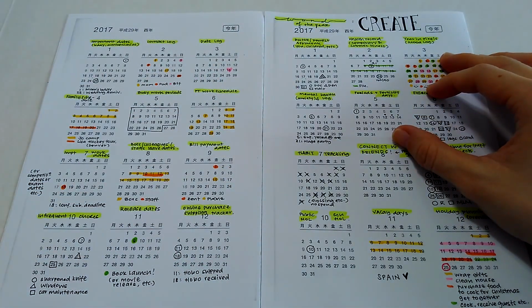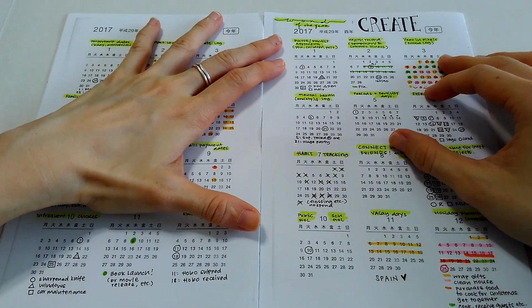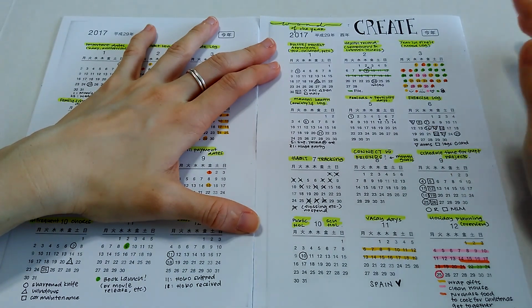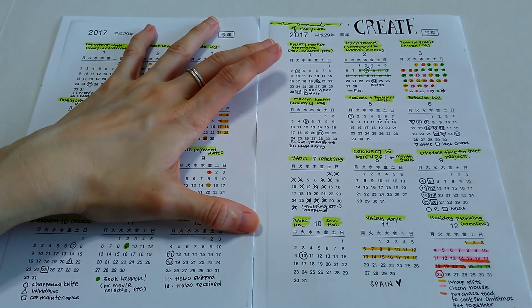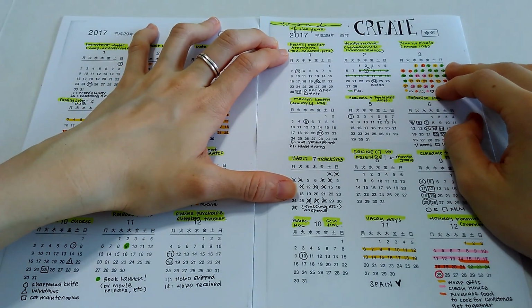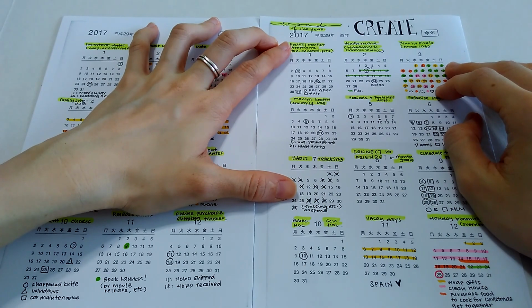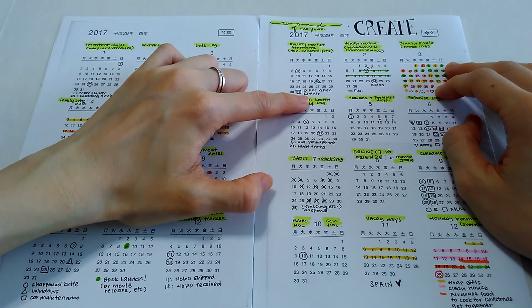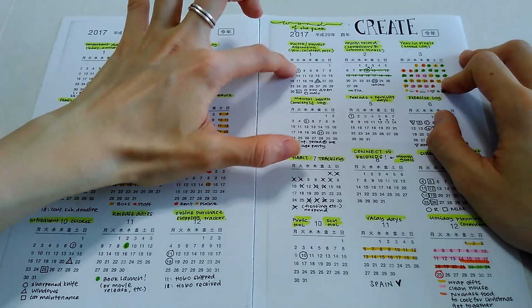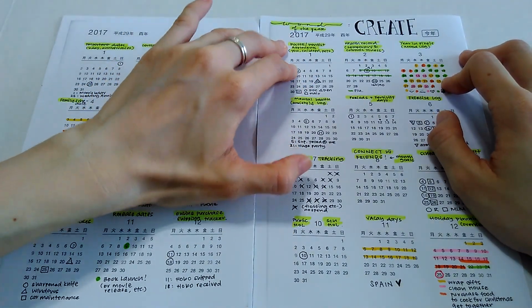Now, the next category, the fifth category, is what I call the health category. So both physical and mental health category. So you could put in your doctor or dentist appointments for yourself, your children, or your pets. You could also include like hair appointments, so infrequent appointments, basically. You could use this space for that.